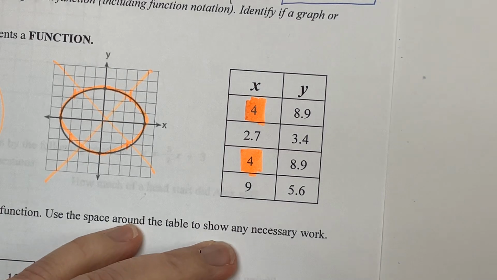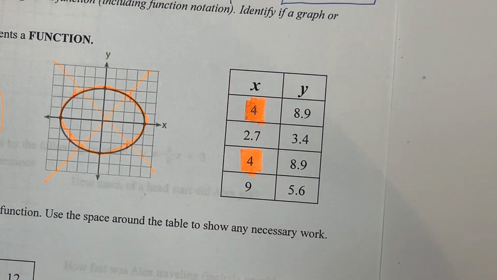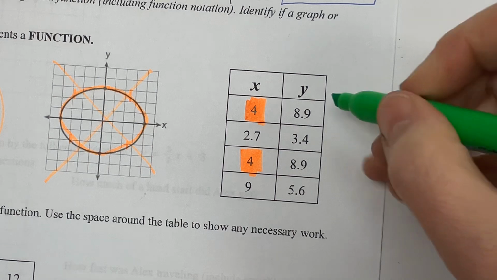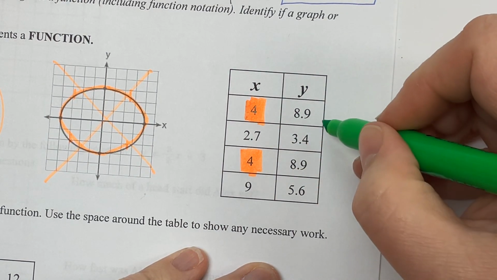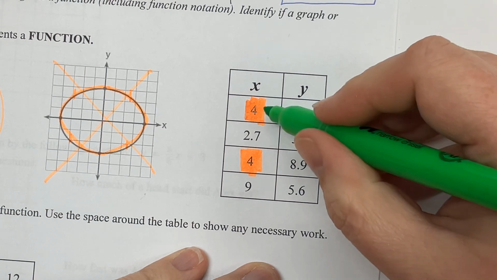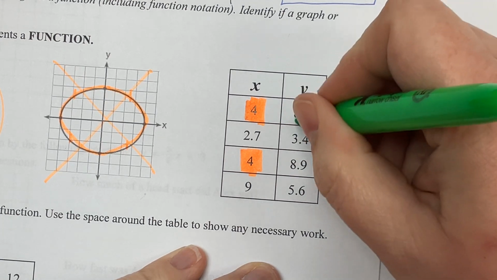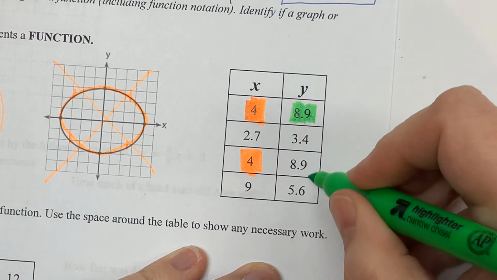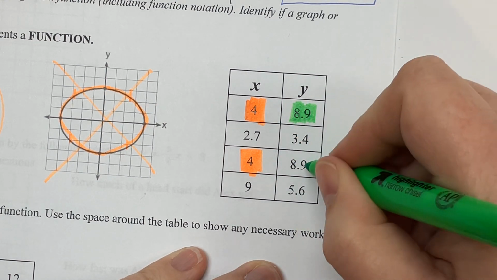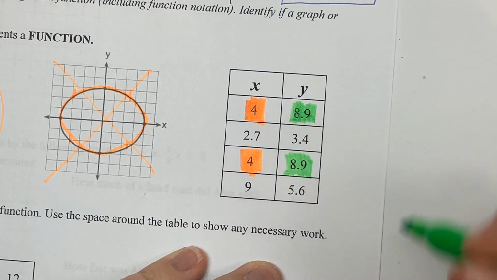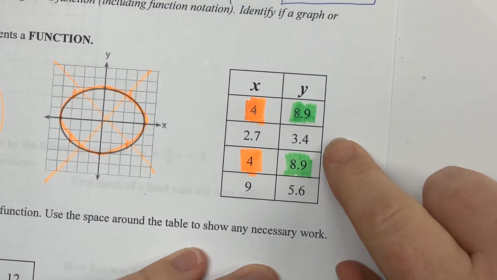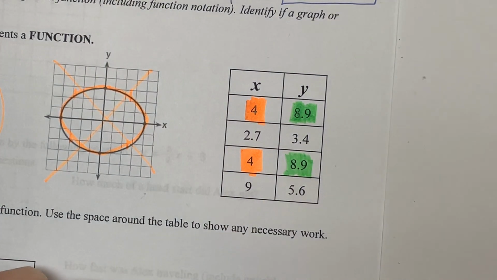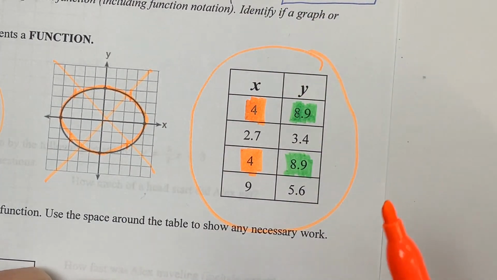The important thing is, if you have repeating numbers, then you need to come over here to the y side and see, does the y match the x? 4 makes 8.9. Well, let's look down here. Does 4 still make 8.9? Yeah, it does. And because they agree that 4 makes 8.9, then this is still a function. We don't have any other repeating numbers, so we're good to go.